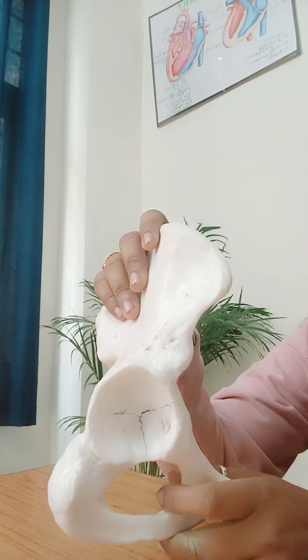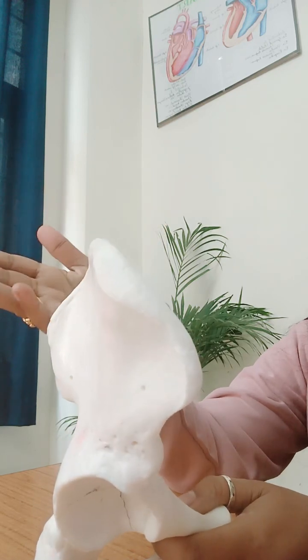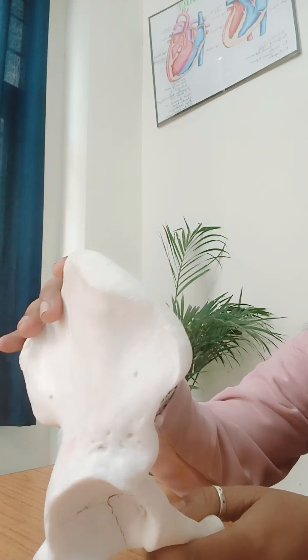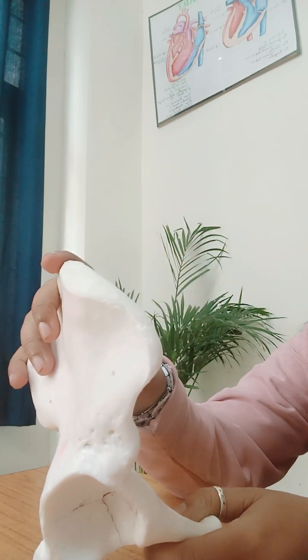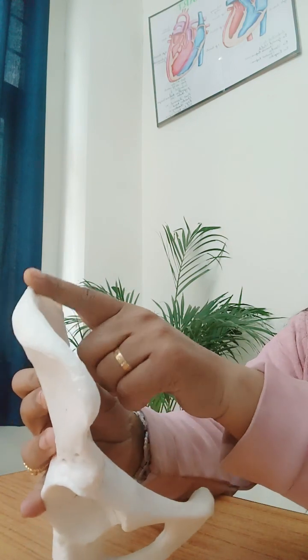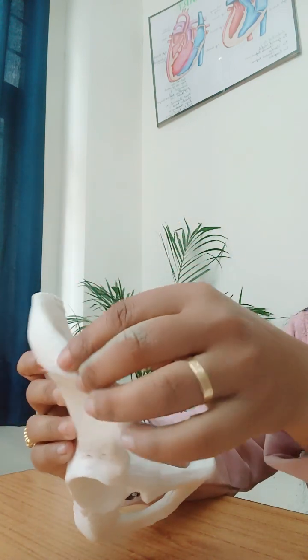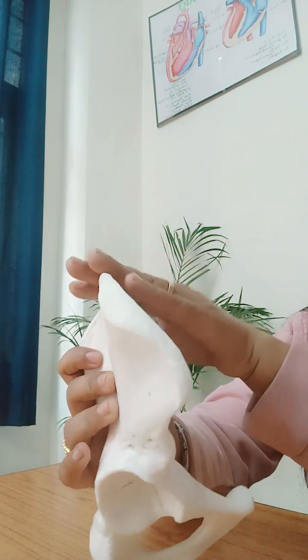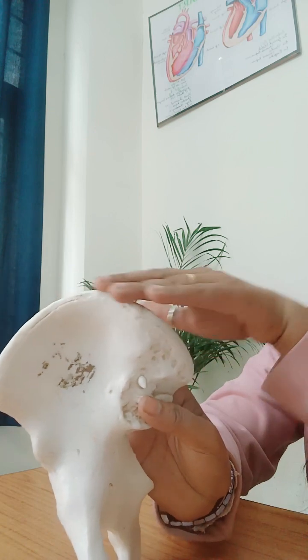Next is the ischial tuberosity. The ischial tuberosity will be posterior-inferior. Then the iliac crest; we can see this part is the iliac crest. The iliac crest will be present superiorly.